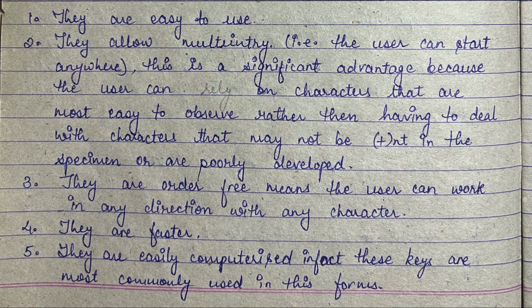Next, the third point is they are order free, which means the user can work in any direction with any character. Fourth point, they are faster. Fifth point, they are easily computerized. In fact, these keys are most commonly used in these forms.